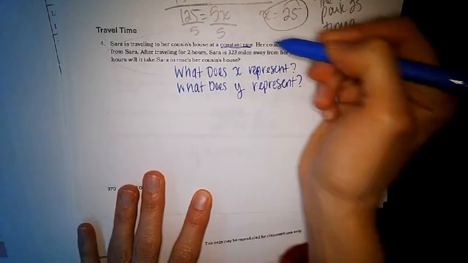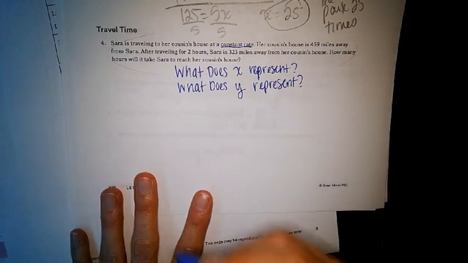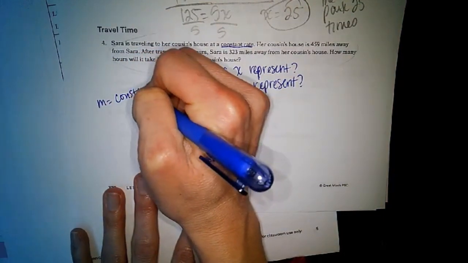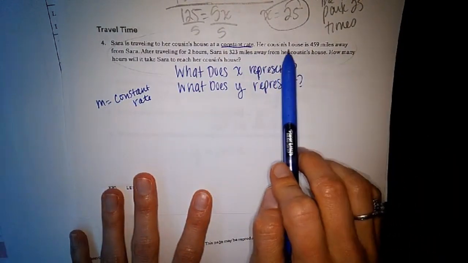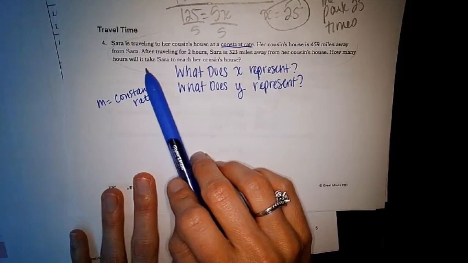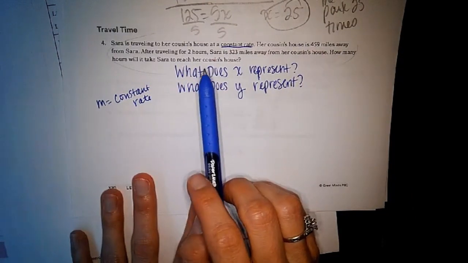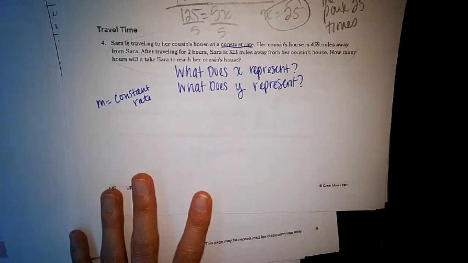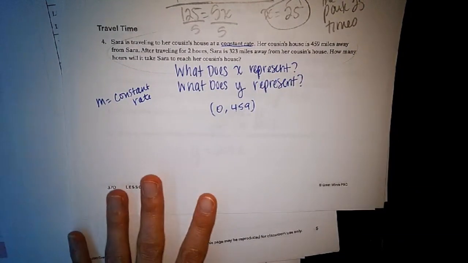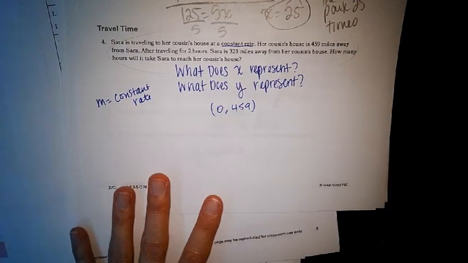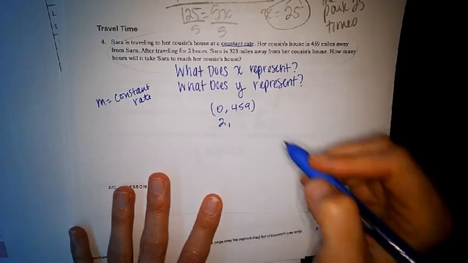Any information? Okay, so she's traveling at a what rate? Constant rate. That means that our constant rate is going to be our what? Our slope. Our constant rate is our slope. Okay, and right now she's how far away? 459 miles away, right? Did she go anywhere yet? No, so she's starting at what? 0. So (0, 459). Then what? After 2 hours, she's where? 323 miles away. Can we use this information to find our slope?